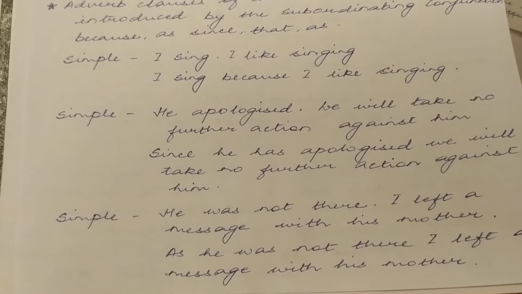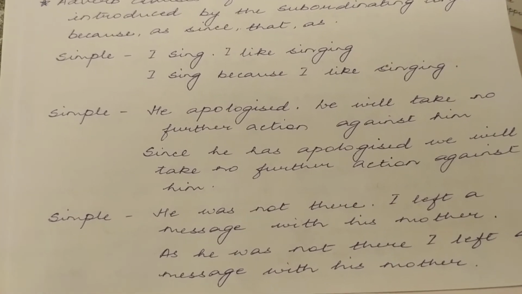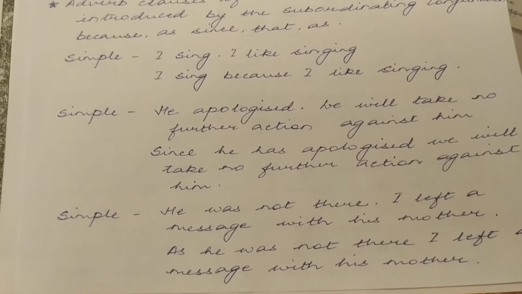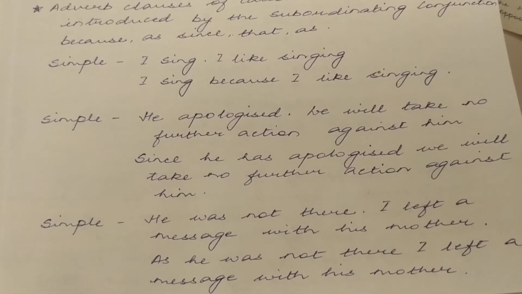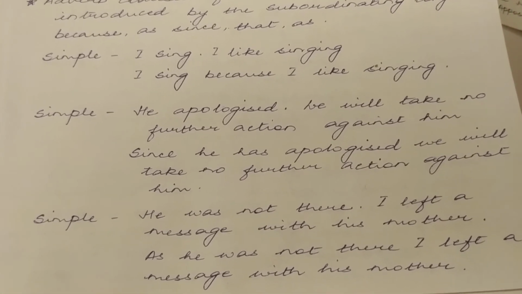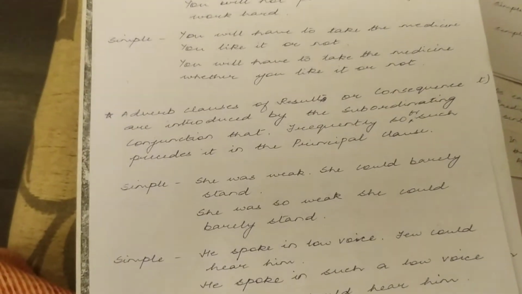The next example in the simple form is: He was not there. I left a message with his mother. As he was not there, I left a message with his mother.